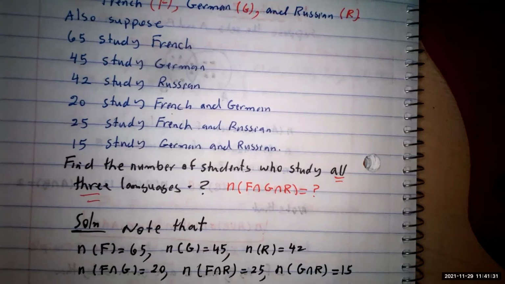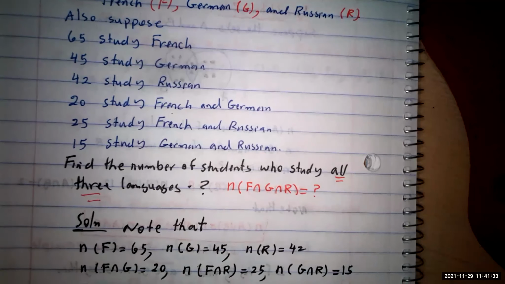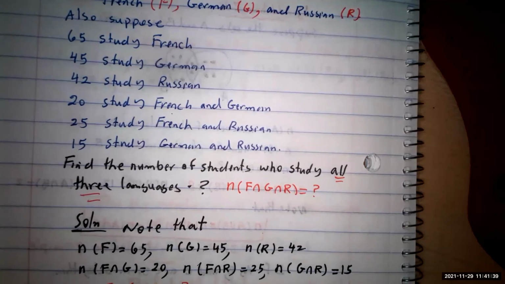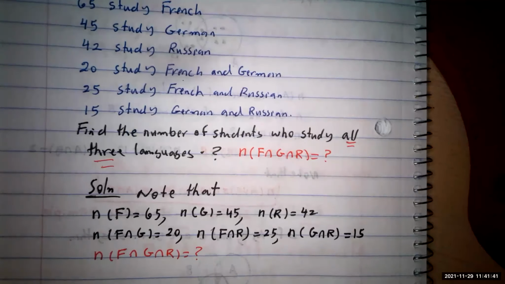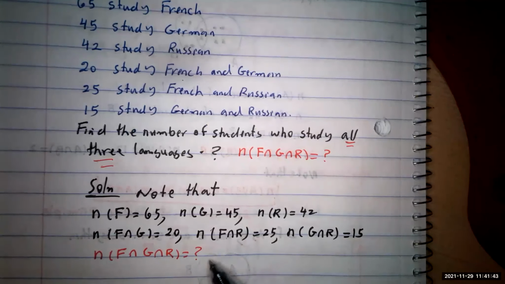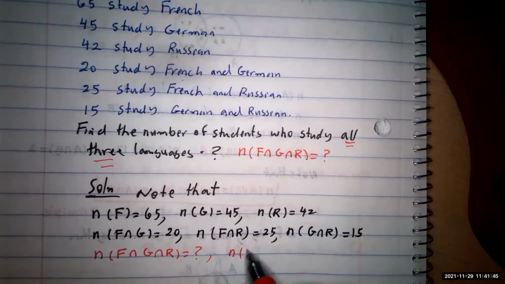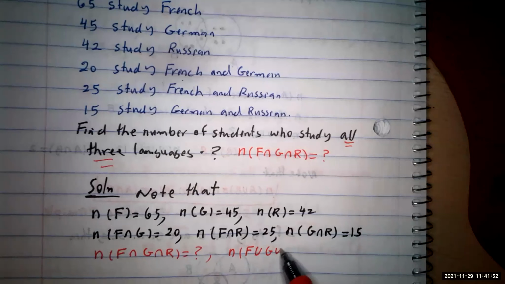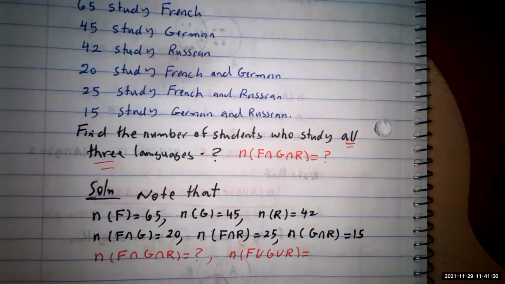Would be 15. So what is missing? The missing one is, what is going to be this one? Since their intersection is the question, you need to know what is going to be, okay, this one. What's going to be the union? Okay, what's going to be the union here?